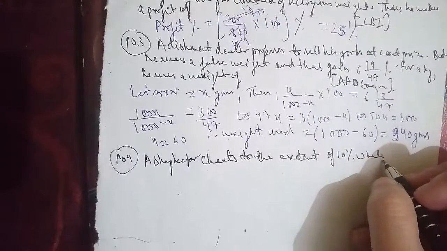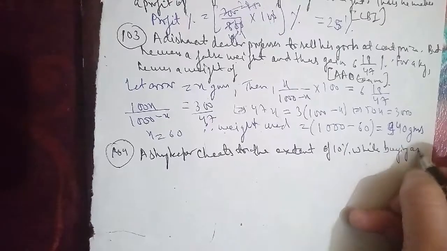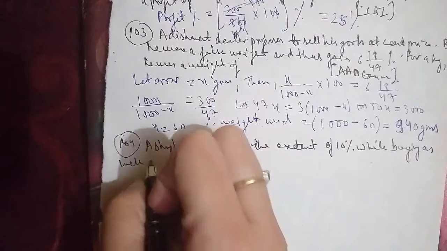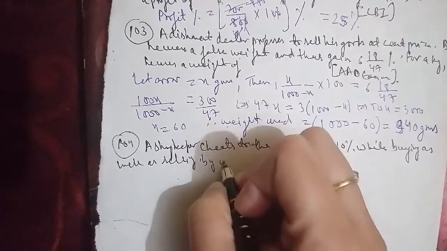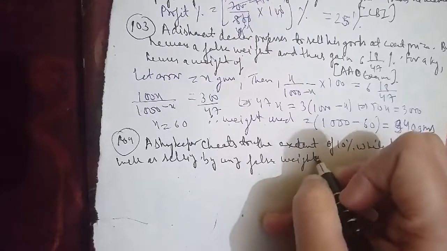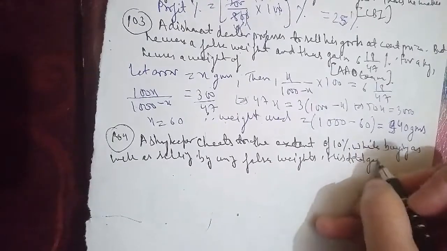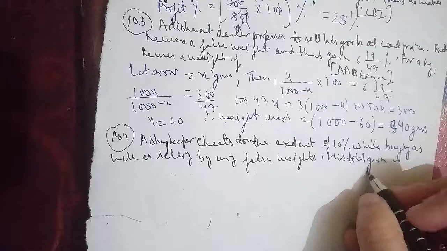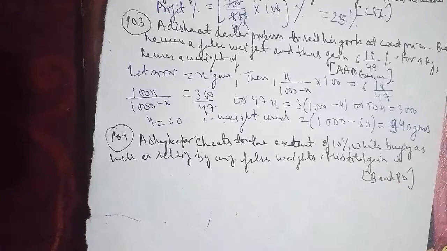So the rule: the gain percent equals (100 plus common gain percent) square upon 100 minus 100. This formula I had told you in the starting of profit and loss, but if you had not visited and had not written it down, you can just write it down. Gain percent equals (100 plus common gain percent) square upon 100 minus 100. So we'll put the values and find it out.